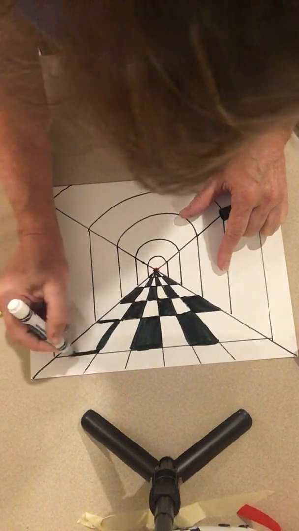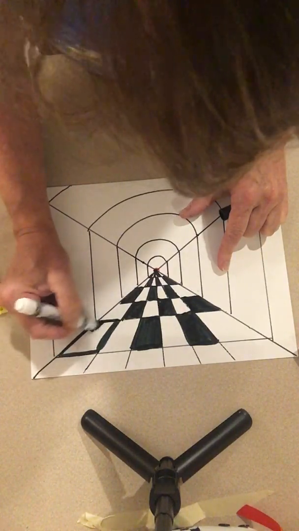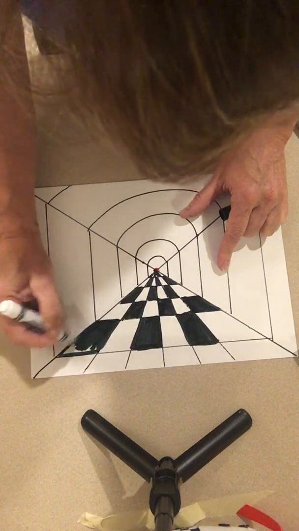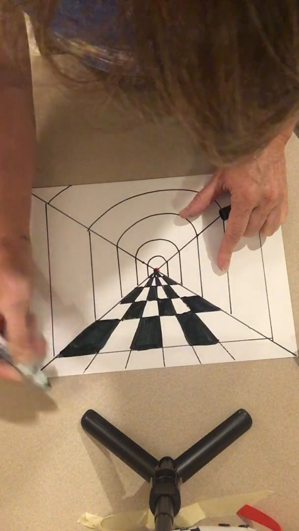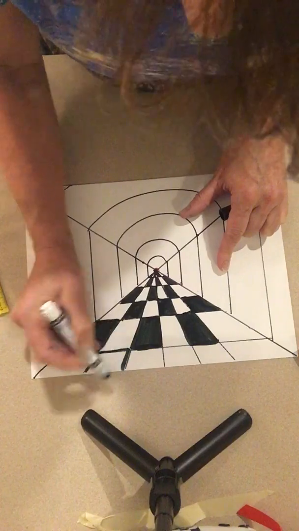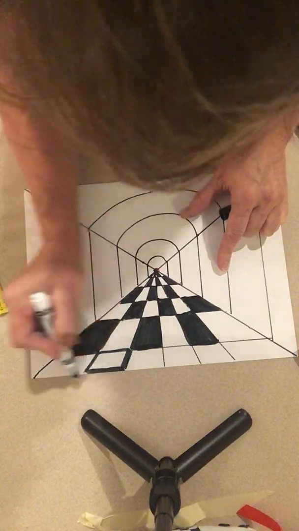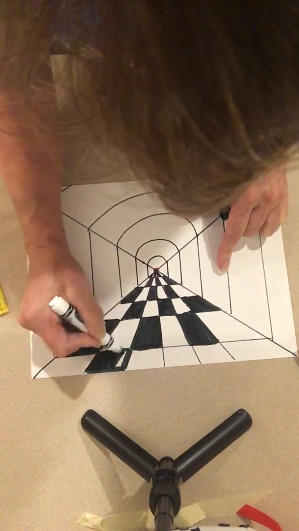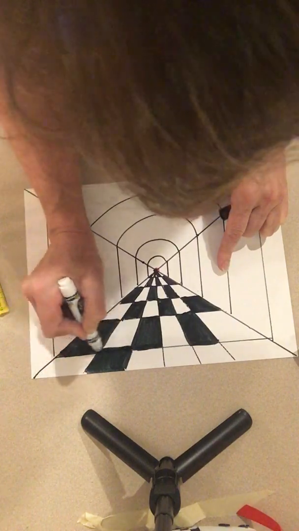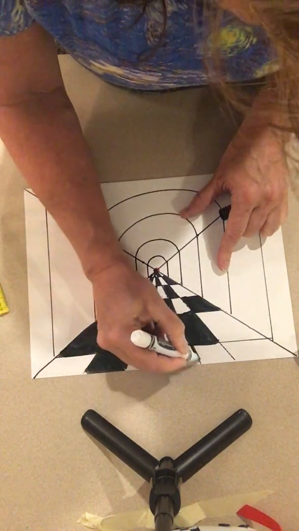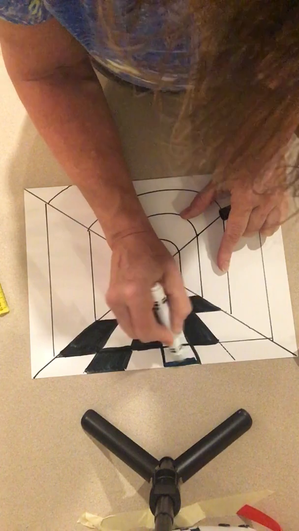You ever been in a hamburger joint or a restaurant that has tiles like this on their floor? I think if you've ever been to Killen's hamburger place, they have tiles just like that on their floor. Their burgers are pretty good.